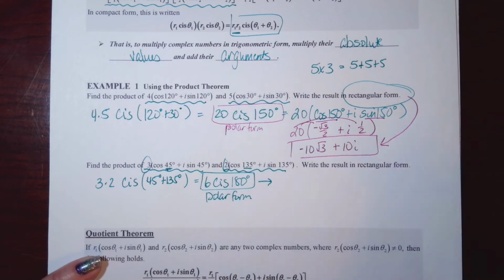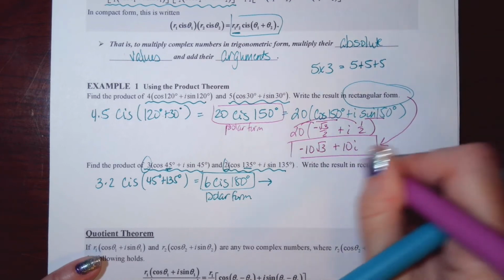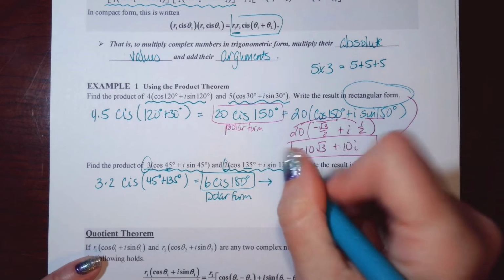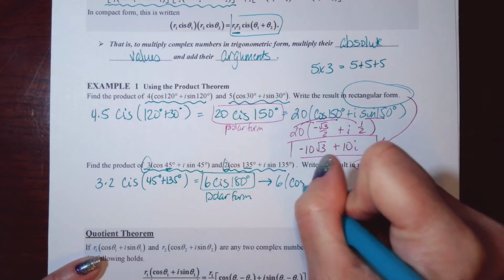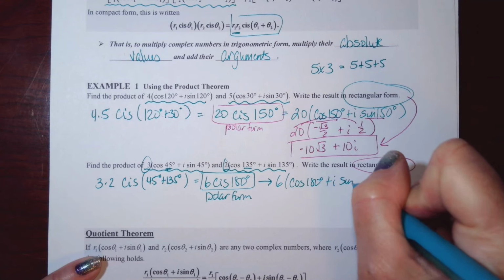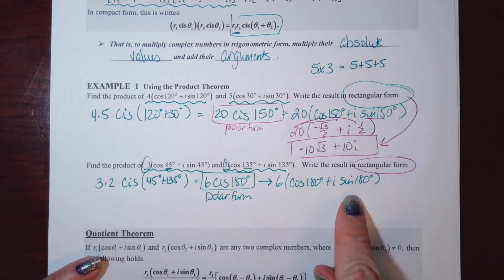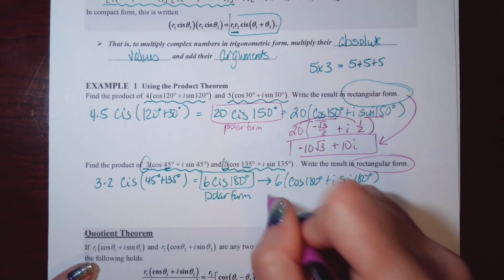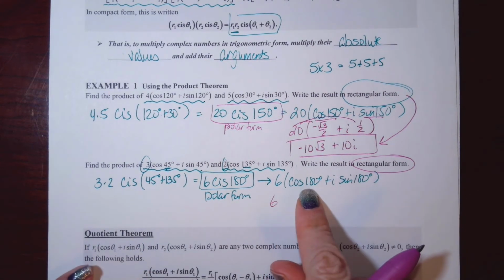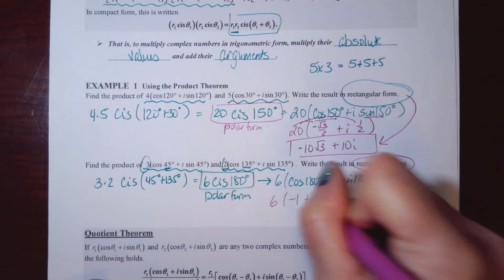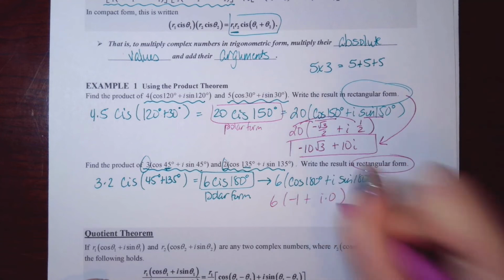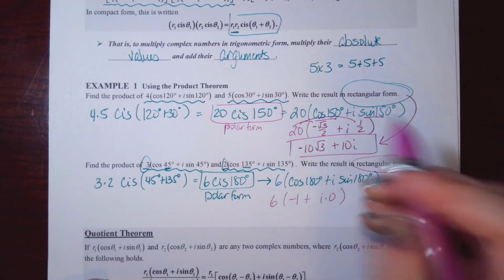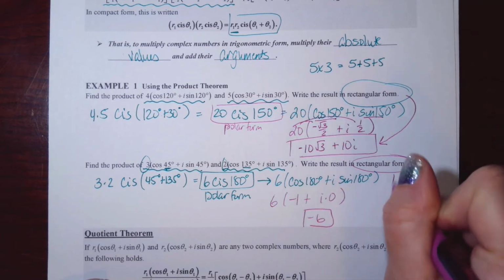If I could stop at polar form, I'd be done. But I was instructed to keep going. So since I need to go to rectangular form, I'm going to rewrite this so that I can look at it a little more clearly. Cosine of 180 plus i sine of 180. You don't have to write it out in longhand again; that just makes sure we're all clear on what I'm doing. Well, 180 is one of my quadrantals. Cosine at 180 is negative 1. Sine at 180 is 0, and anything times 0 is 0. So this just comes out to be negative 6 in rectangular form.